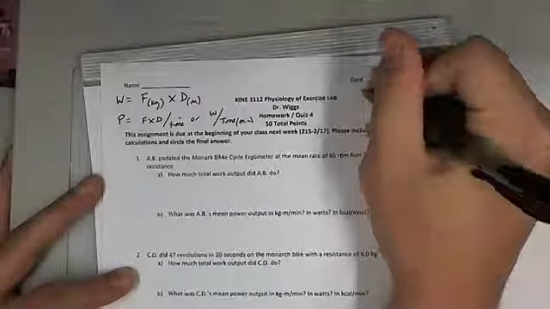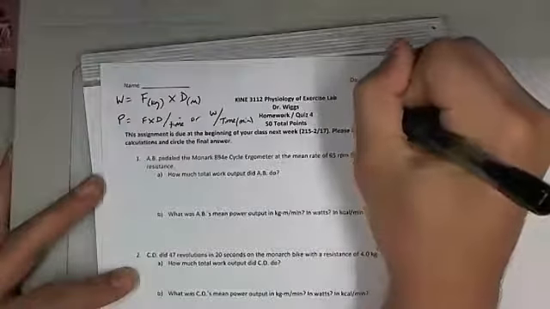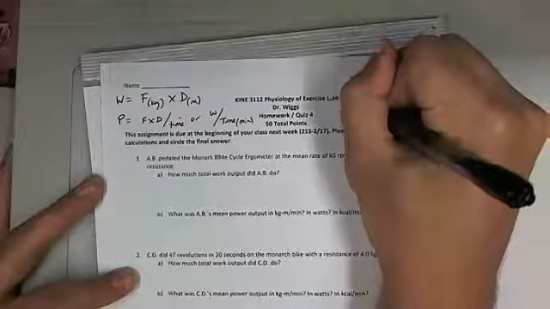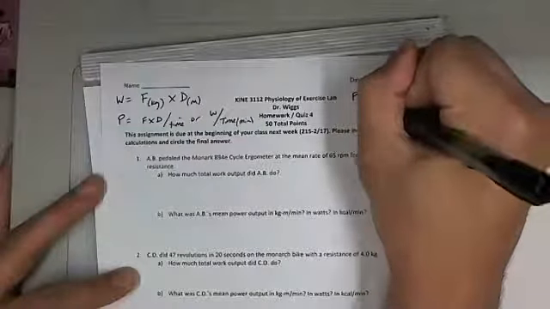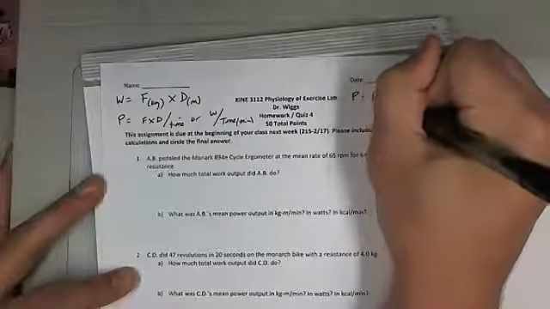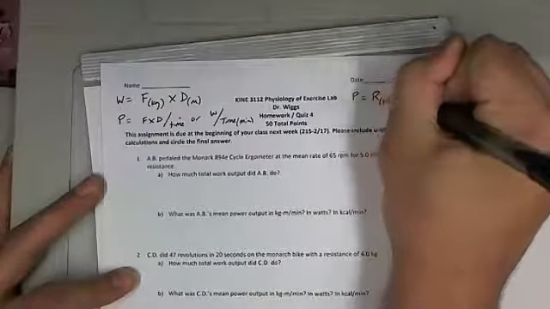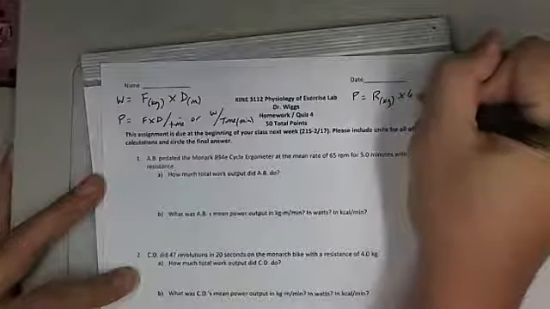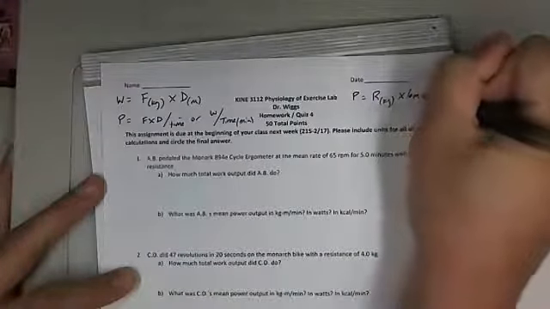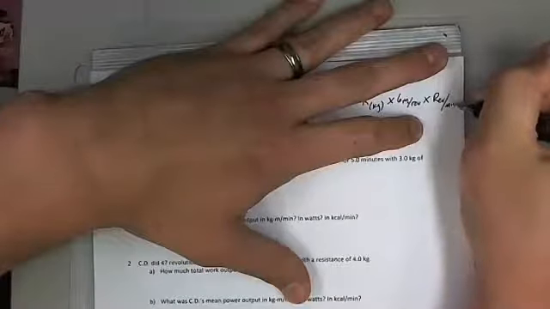And then the other formula that I gave you that you guys can use is the bike specific. Don't use this for treadmill, only for the bike, and it's for calculating power output. So power on the bike is equal to resistance in kilograms times 6, and this is meters per revolution, times revolutions per minute, or RPMs.